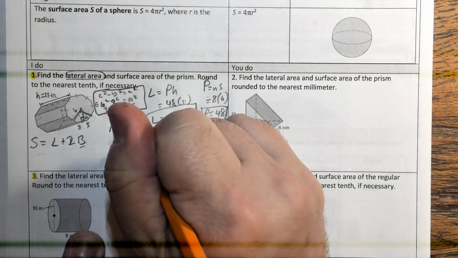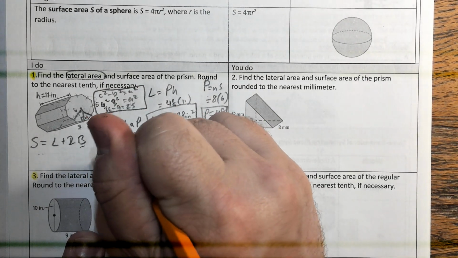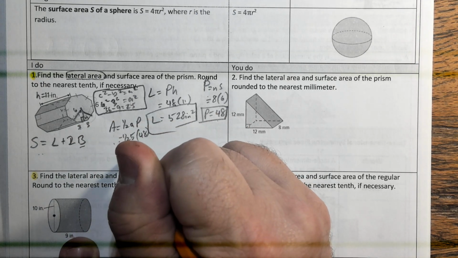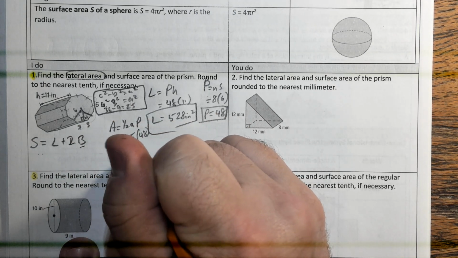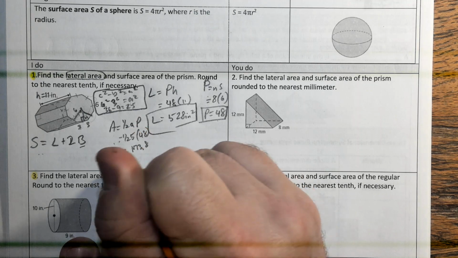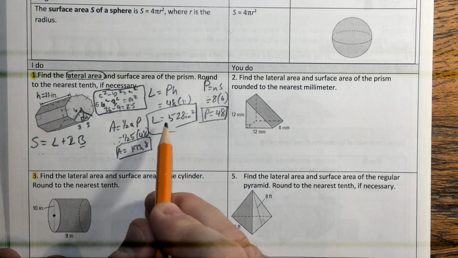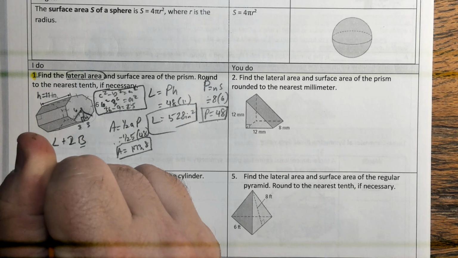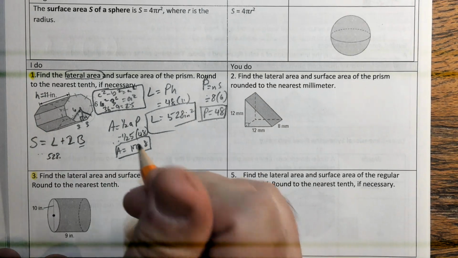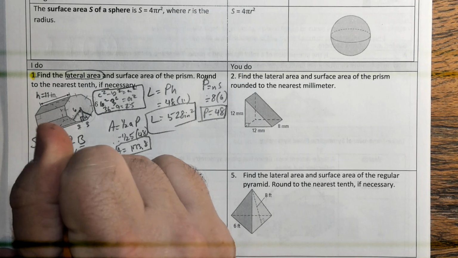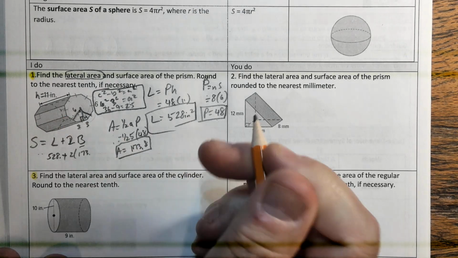We already have the perimeter. That was 48. We need half of that to get the area of the base. We multiply those out, and our base area is 173.8. So let me plug these in. So the L, 528, plus 2 times our base, which is 173.8.